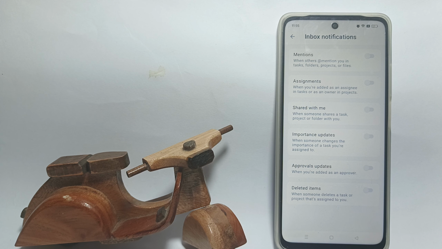So that's it, tutorial how to turn off mention notifications on Wrike application.